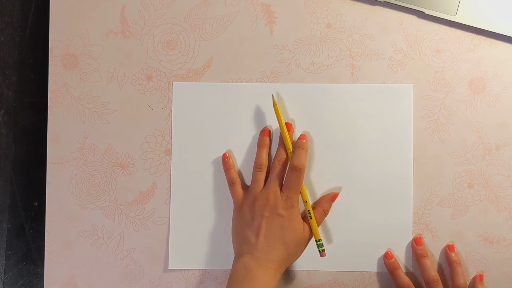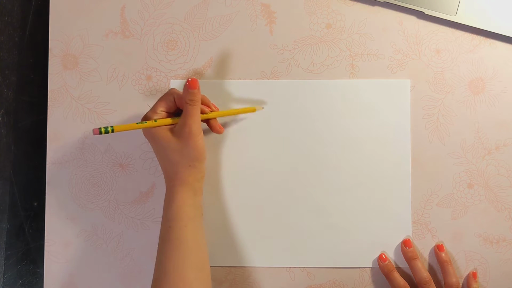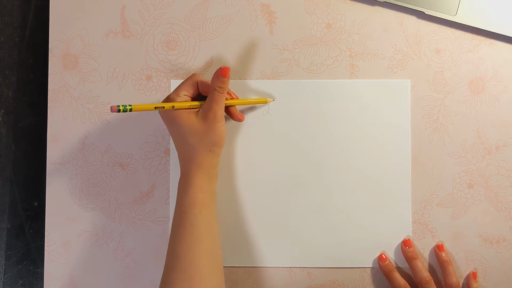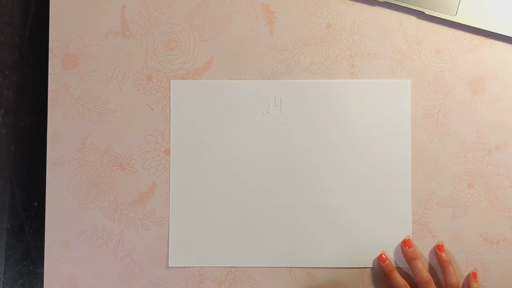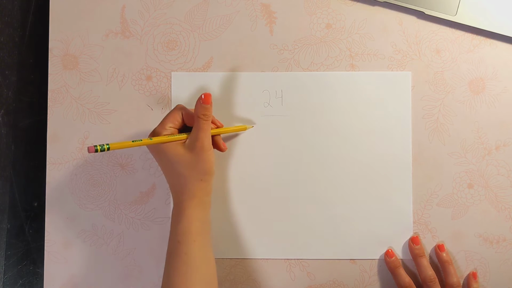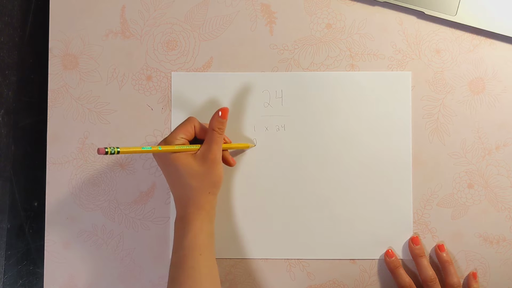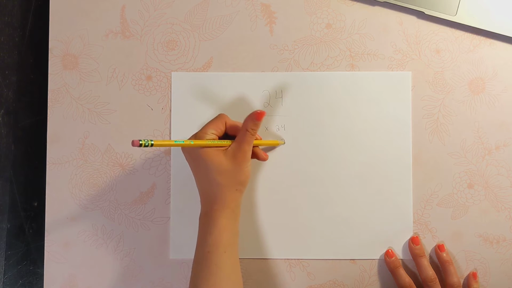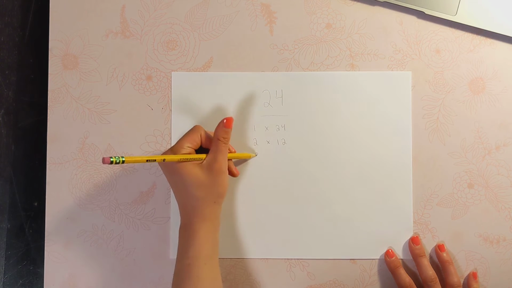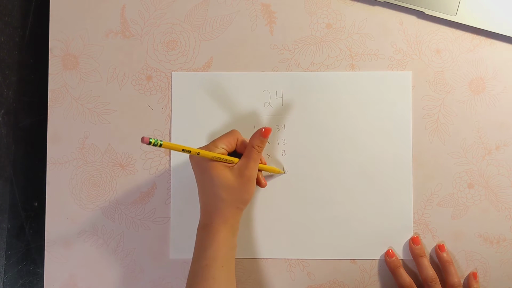First of all, you need to make sure that you pick a number that has at least 3 factor pairs. So for example, I'm going to do the number 24. Now on the back of your paper with a pencil, you need to write the number that you've chosen, and then you need to write out the factor pairs. So 24 has more than 3 factor pairs, so you can definitely do more, but you have to have at least 3. So there's 1 times 24, 2 times 12, 3 times 8, and 4 times 6.